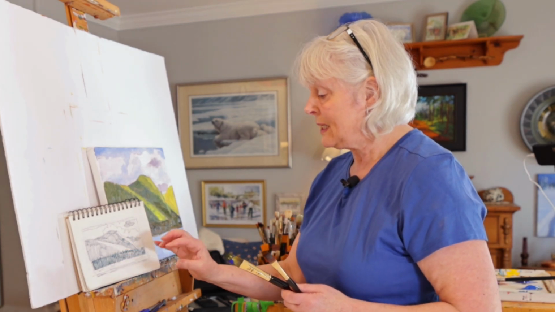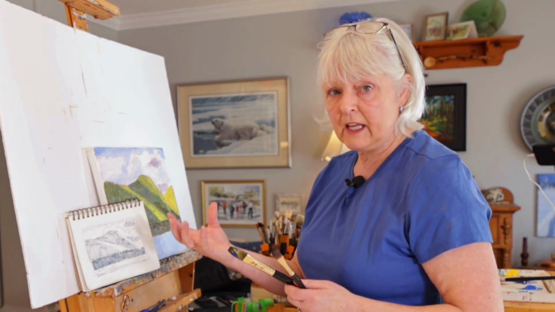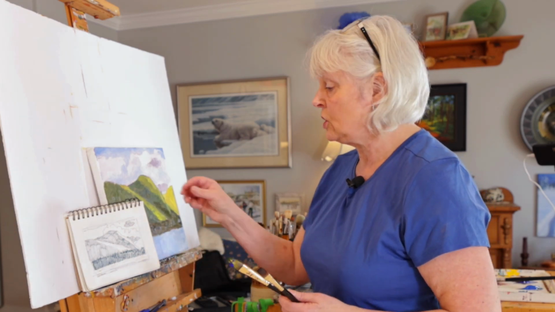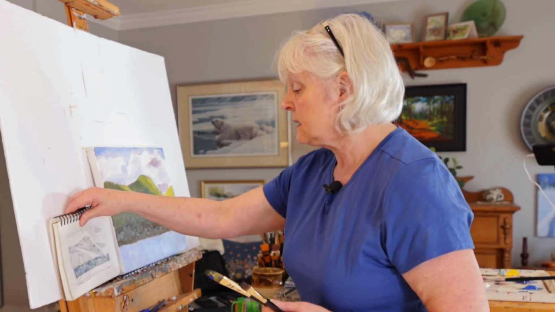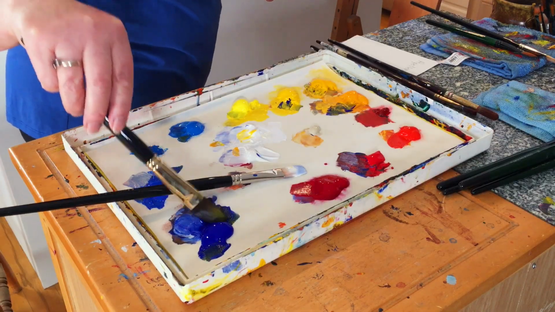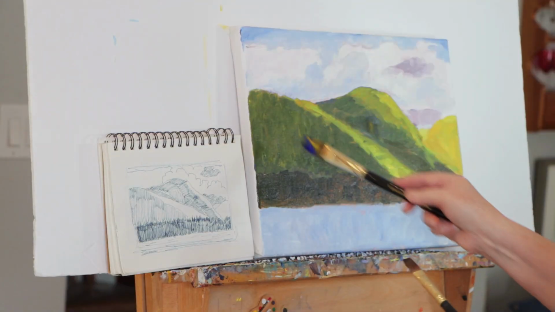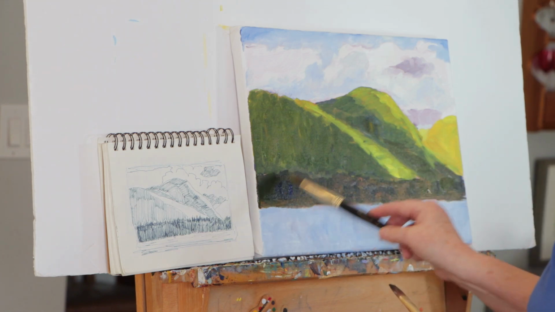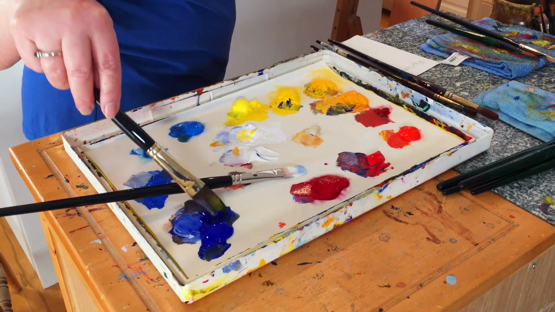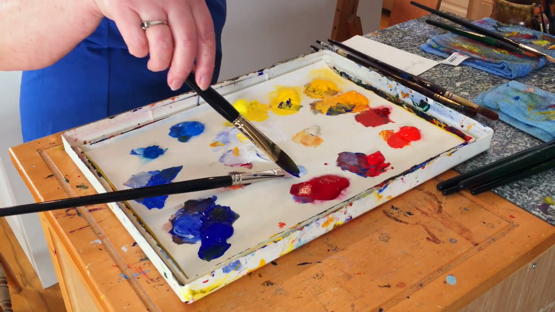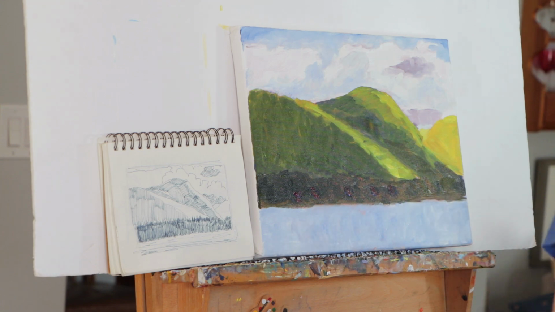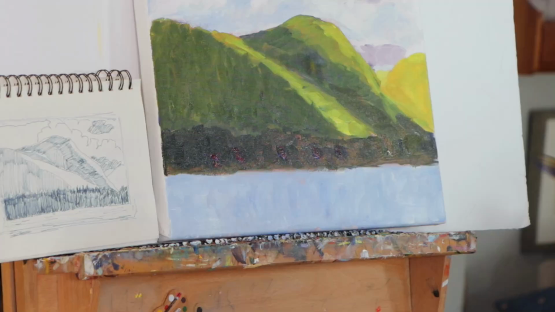What's really neat about this scene is the play of light after the clouds have gone by, or as they're going by, the light is changing constantly. So let's bring this in here a little bit darker yet, and then I'll go back into this area and deal with the reflection on the water. So I'm adding more of the ultramarine blue. I'm also going to pick up some of the red deep. And remember, I said earlier, always be very careful when you go into the reds.